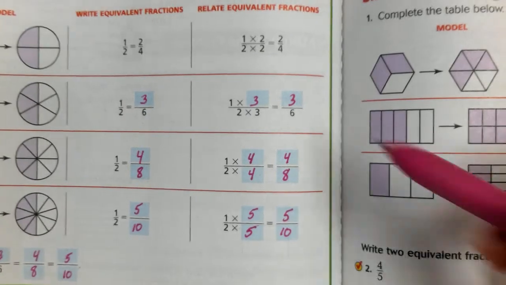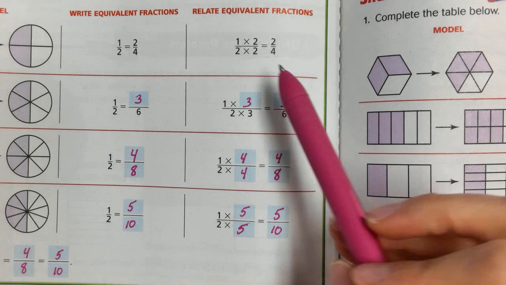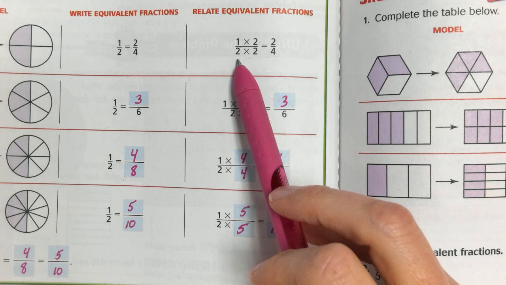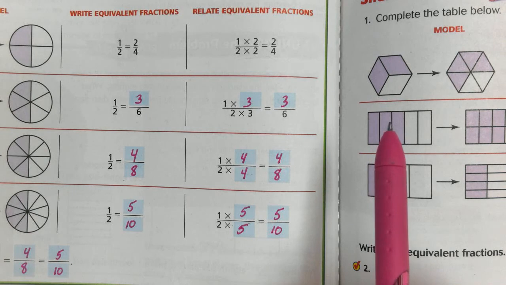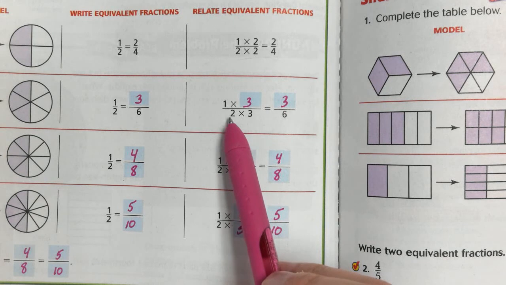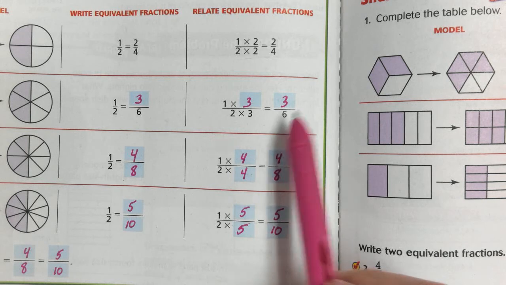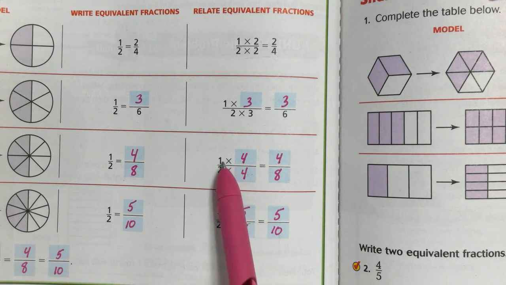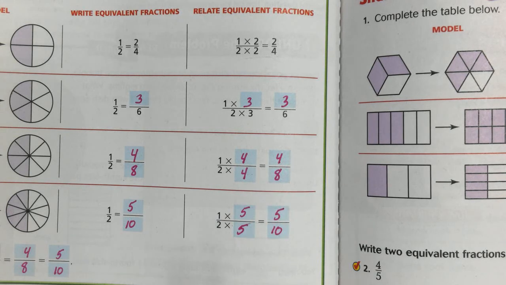And I want you to look at what happens here. What did I do to the numerator and the denominator to get from 1/2 to 2/4? I multiplied both by 2. What did I do to get from 1/2 to 3/6 here? I multiplied both by 3. What did I do to get from 1/2 to 4/8? I multiplied both the numerator and the denominator by 4.